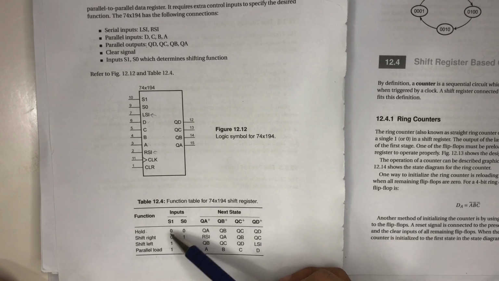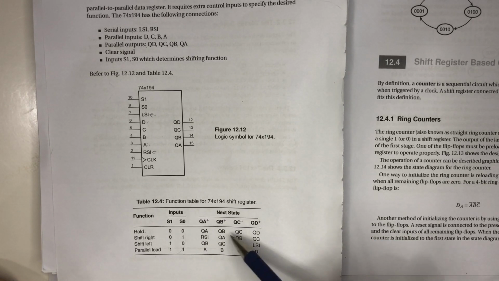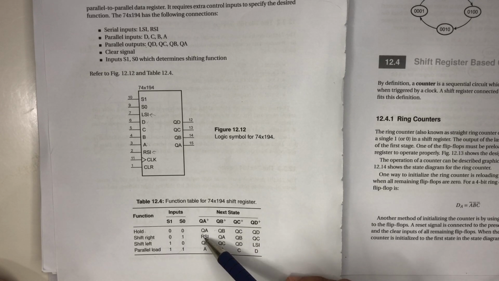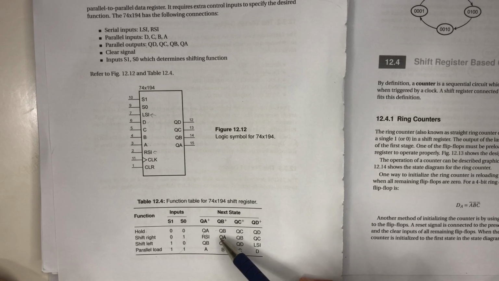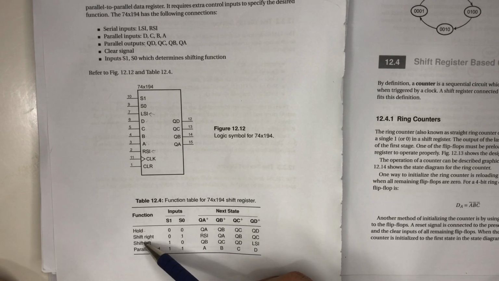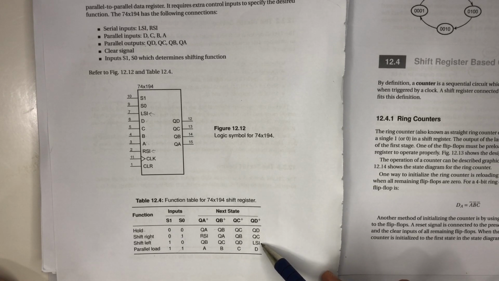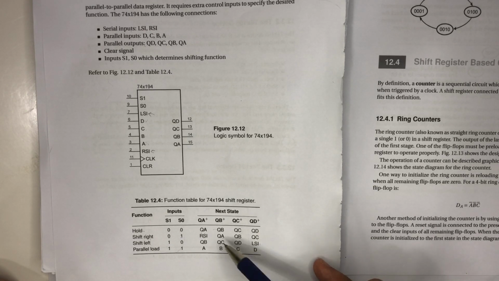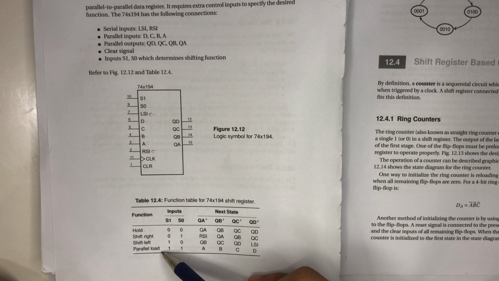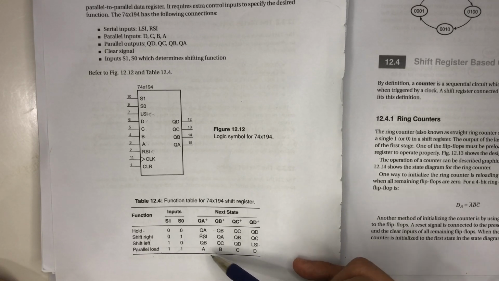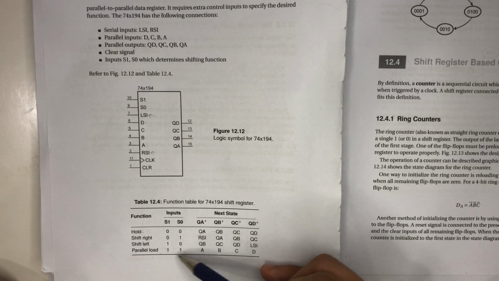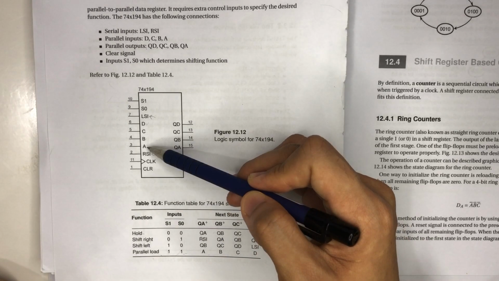Hold will just hold the previous value. For shifting right, you can see RSI comes in first, then QA shifts, and everything shifts to the right. How about shifting left? Then you have LSI here, and your QD shifts to the left, then QC, QB. I think you can relate. Now parallel load: it's going to start receiving parallel data in for S1, S0 equal to 1,1, A, B, C, D.